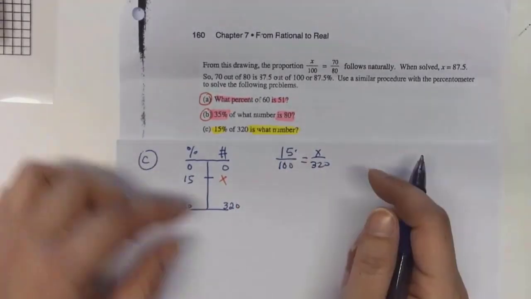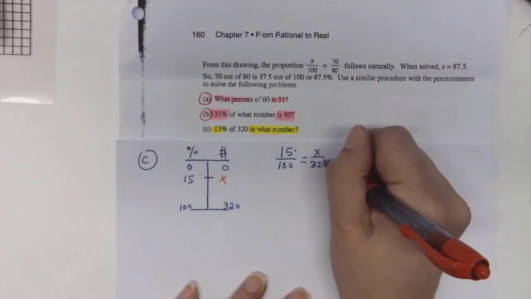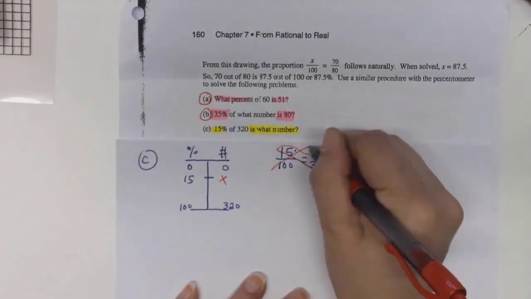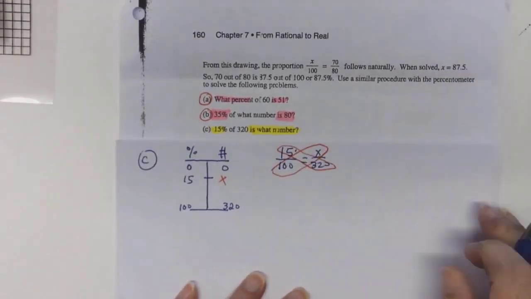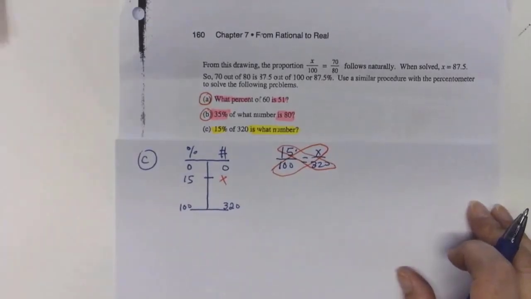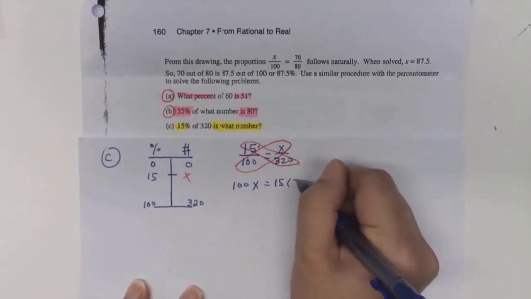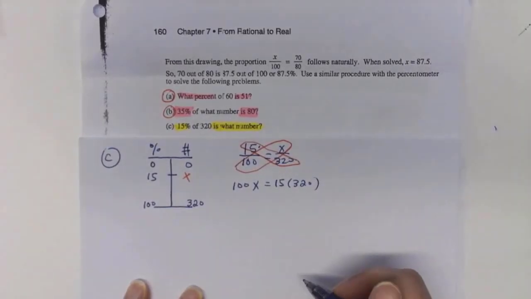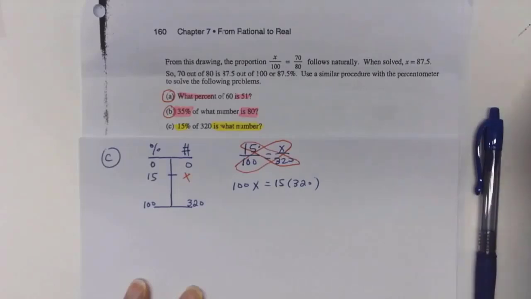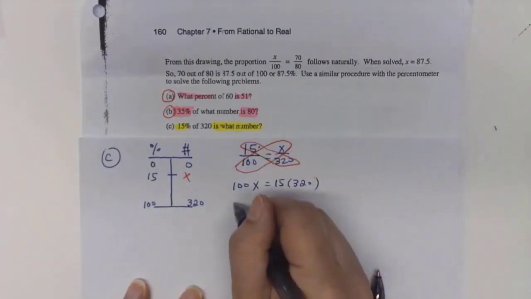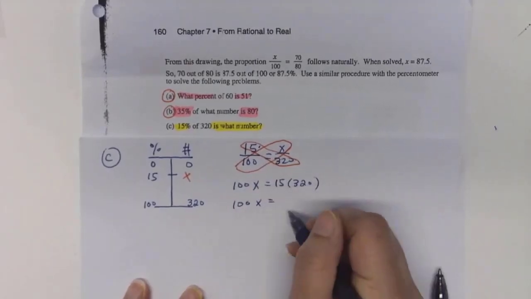Is it okay? And how do we solve that? You do cross multiplication like this. And we are going to have 100 times x equal to 15 times 320. And then both sides need to be divided by 100. Before that, I need to multiply them together, right?